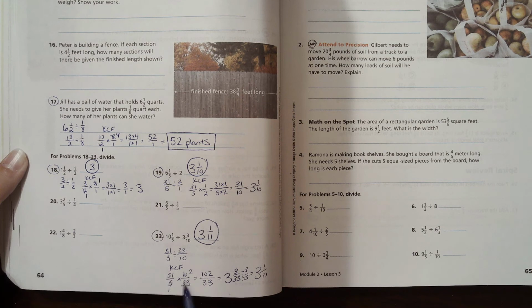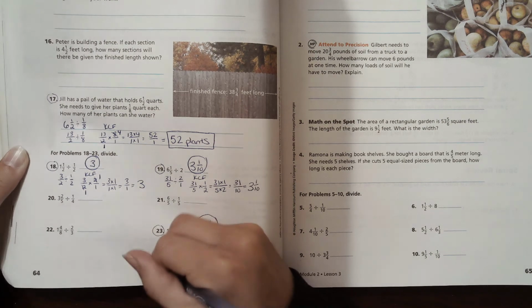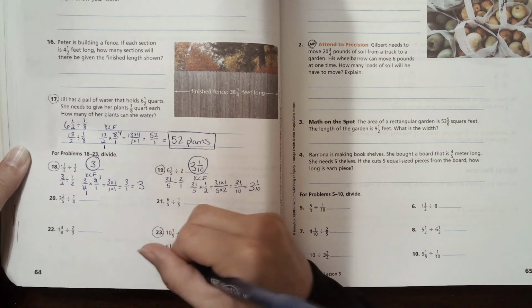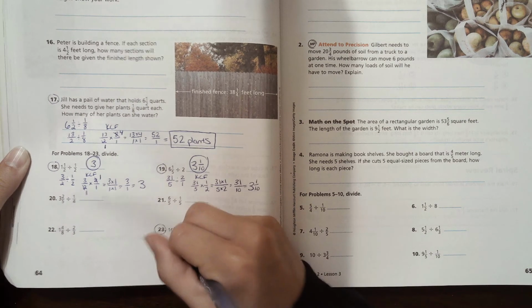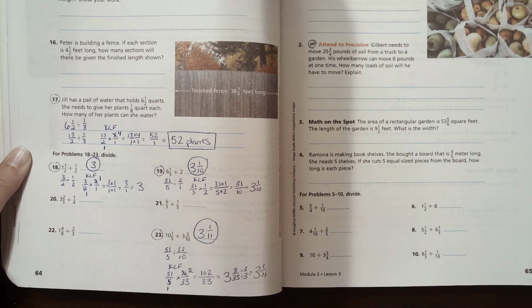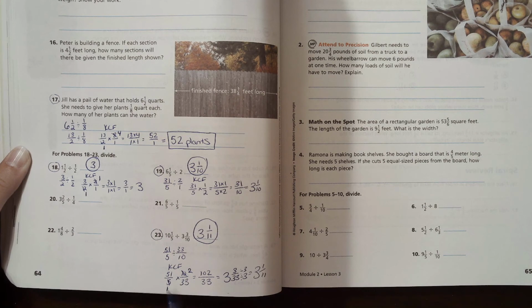Then look diagonally to see if you can cross simplify, and we can. 10 and 5. Greatest common factor of 10 and 5 is 5, so 5 divided by 5 is 1, and 10 divided by 5 is 2. 51 times 2 is 102, and 1 times 33 is 33.